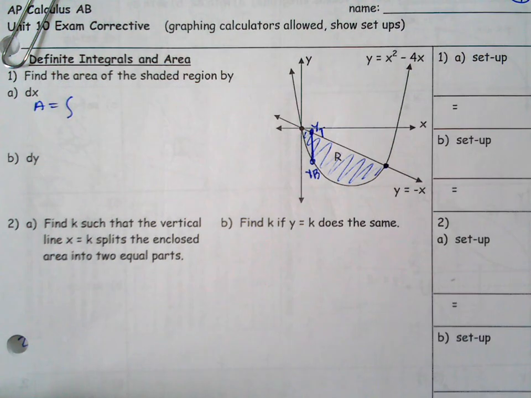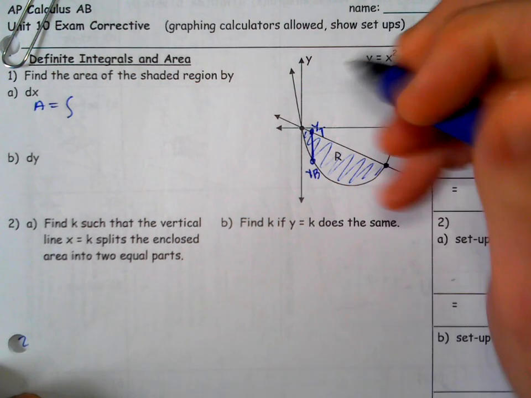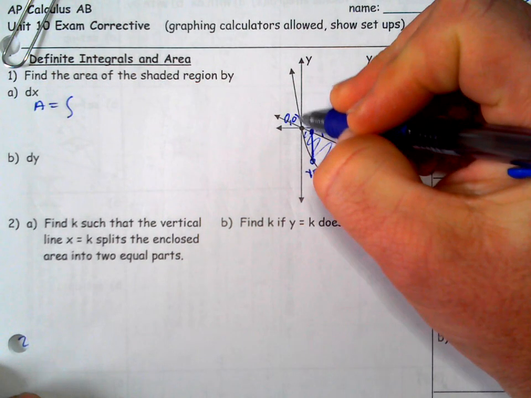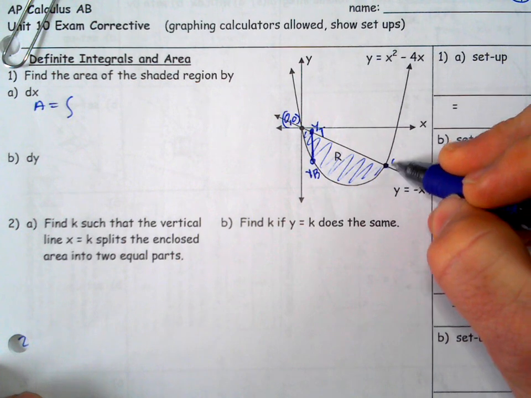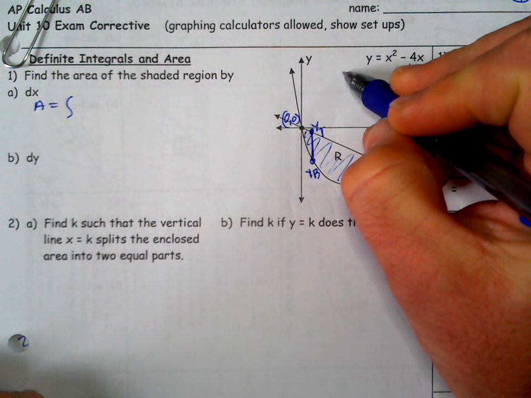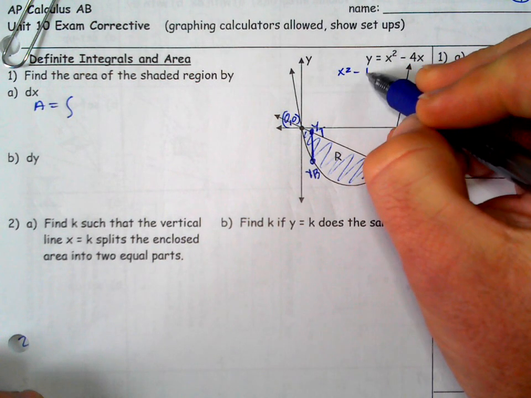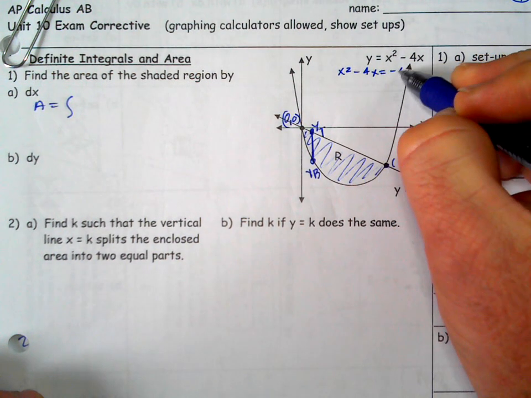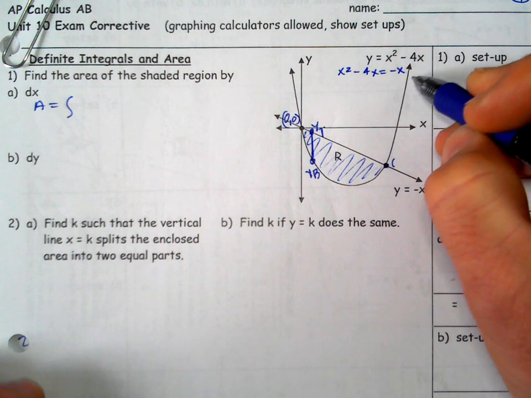I guess we need to stop for a second. We need to find these intersections. This appears to be at 0, 0. We might be able to confirm that. This one I'm not sure about. We could try to do it by hand by setting these equations equal to each other. You do have a calculator, so you could use your calculator to solve this.